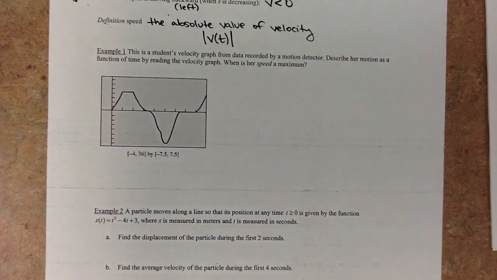Okay, so our first example. Now I mentioned with AP problems the quote-unquote funny-looking graph problem. I don't know if I've mentioned this before, but this is a great example of the funny-looking graph problem. So this is a velocity graph. So let's make sure exactly what's going on here.